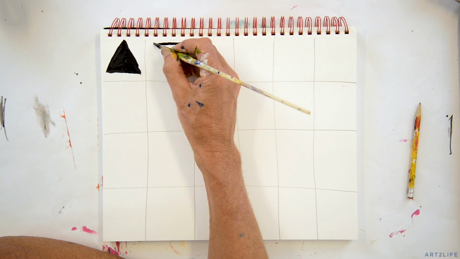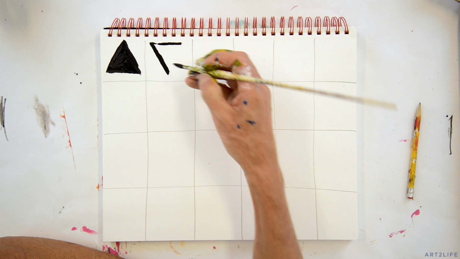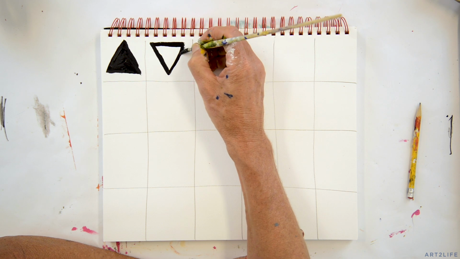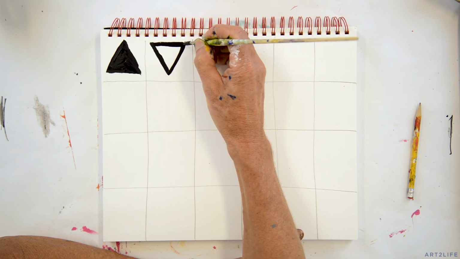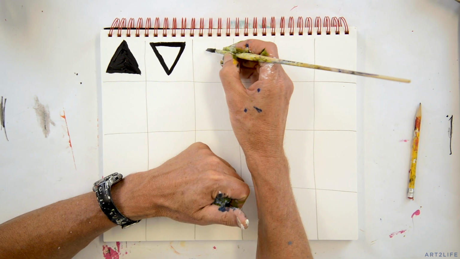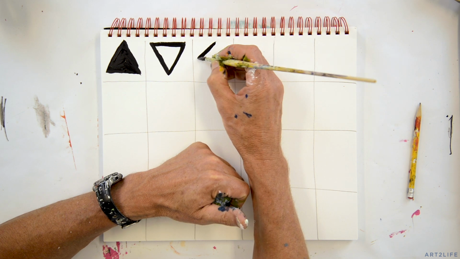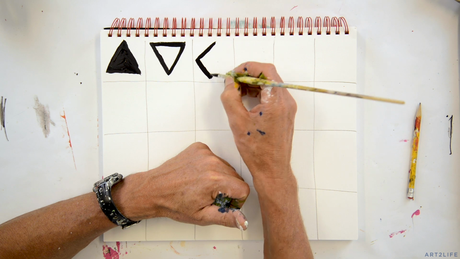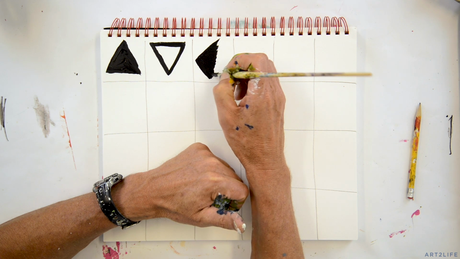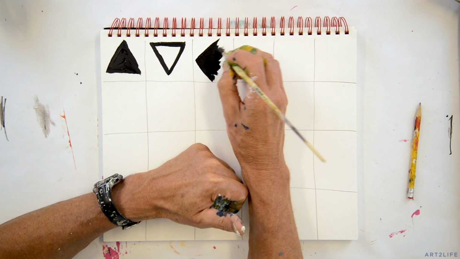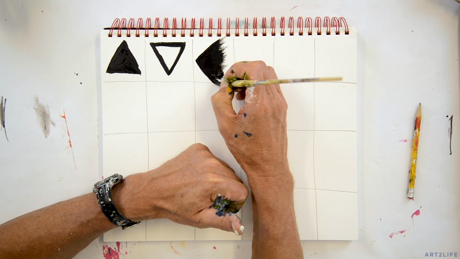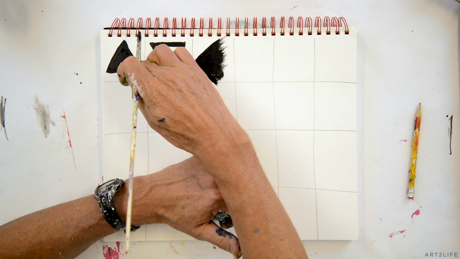So I can do this, right? That's different. That's just taking the same thing upside down, right? And I'm not filling it in. So that's pretty different. And so now I can do one that's, these are all kind of like triangular, right? And I can take that edge and I can blur it. I'm making this by looking at that.